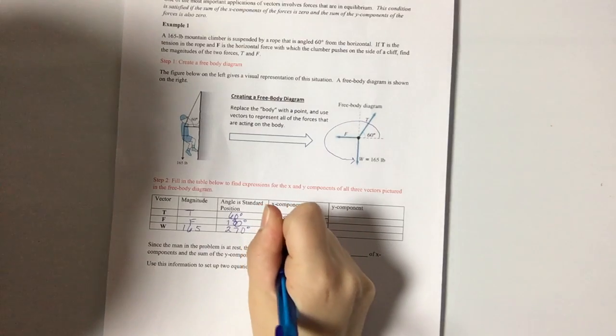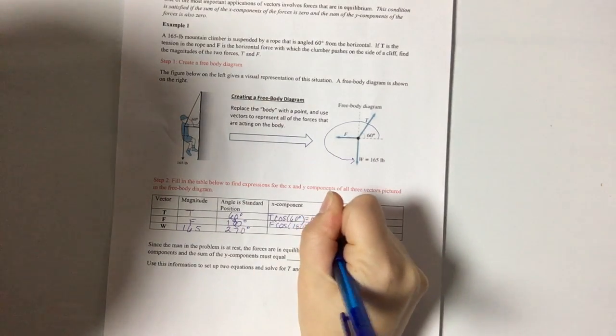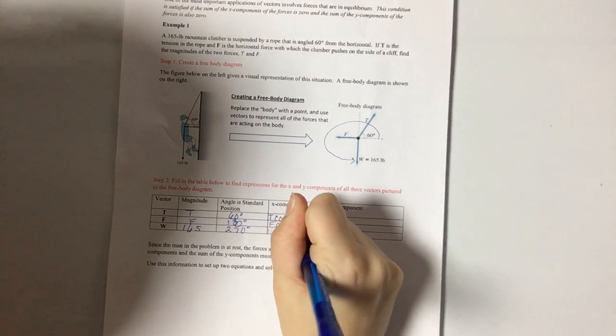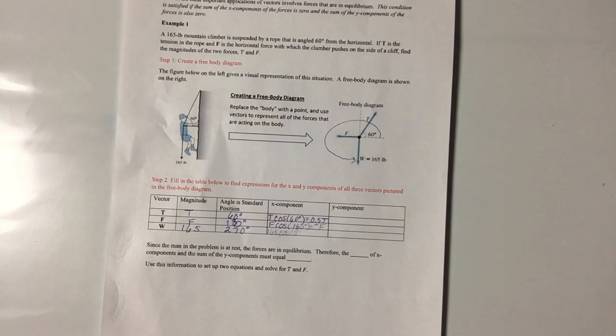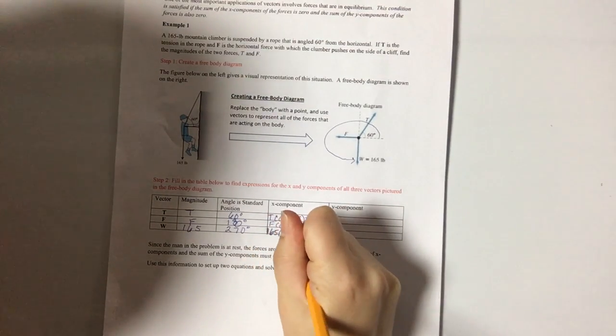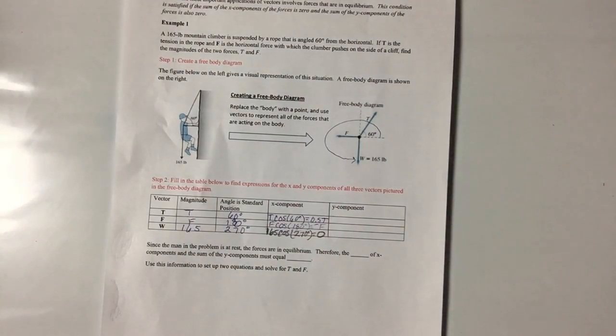This will be F times cosine of 180, which is -1, so this is negative F. For our weight, we have 165 cosine of 270, which is 0, which makes sense because the weight is pulling straight down, so it's not going to affect the x component.